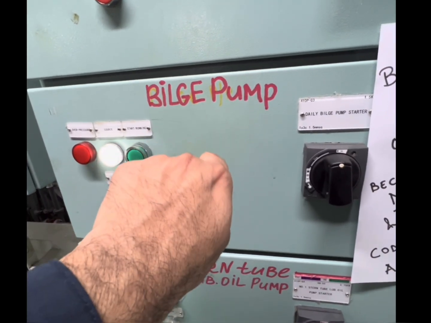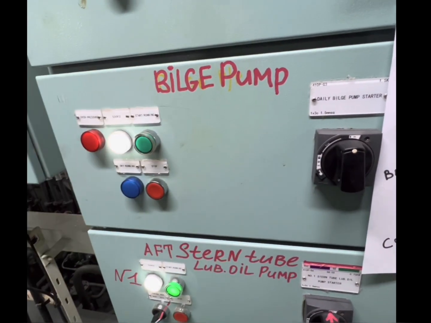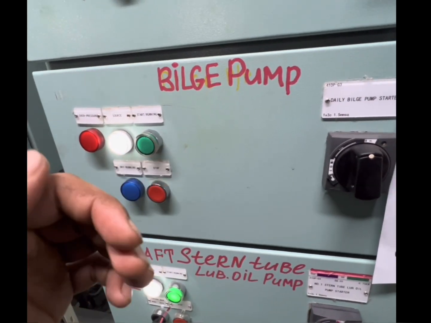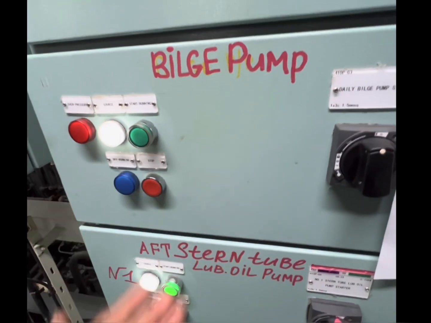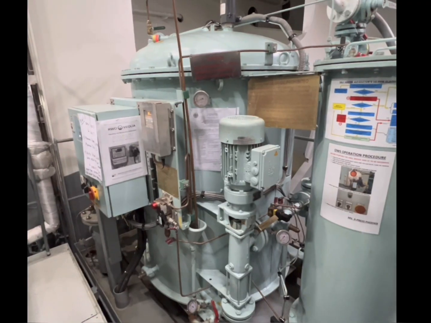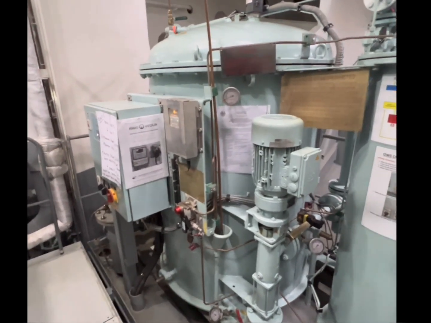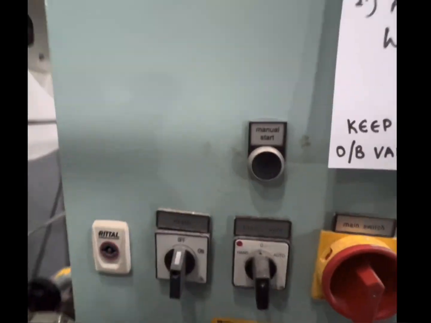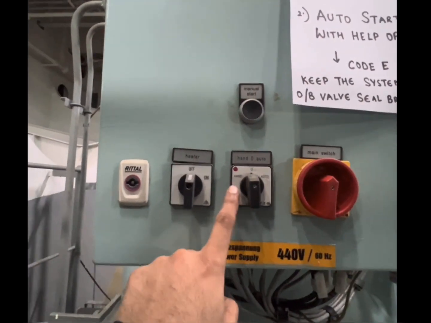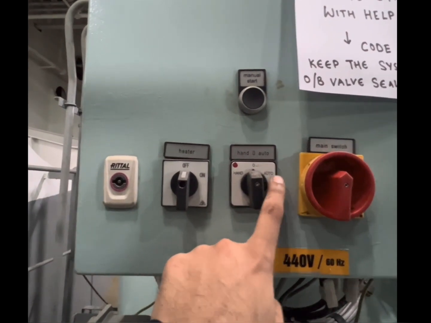We can change from manual to auto mode, and in that case with the help of high level and low level sensors we can switch the pump to the auto mode and use it in automatic mode. Now talking about the oily water separator. The oily water separator is in standby mode, but here you can see it can be operated in manual mode as well as in automatic mode.